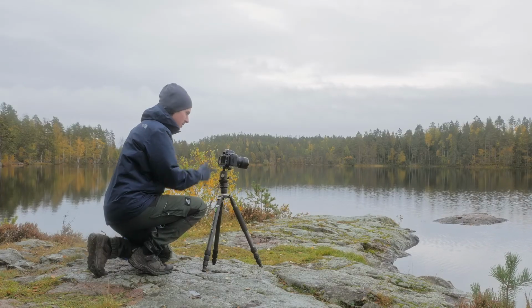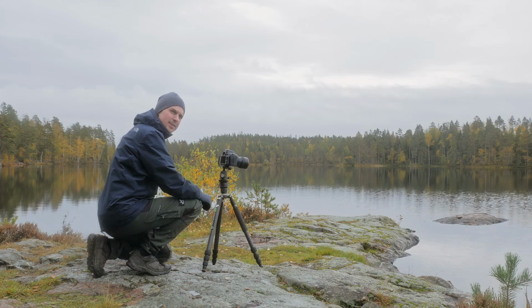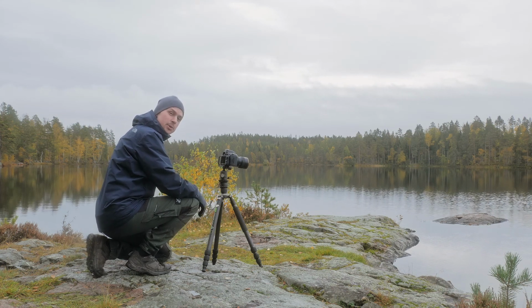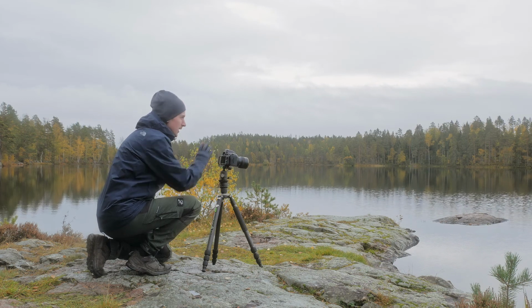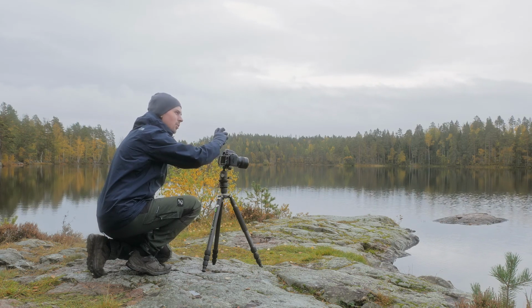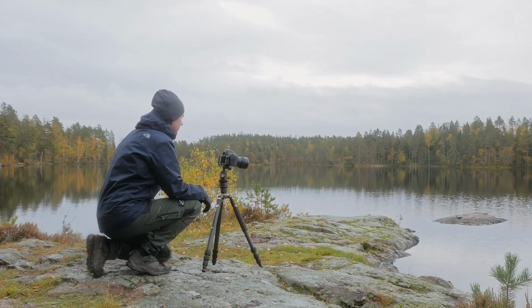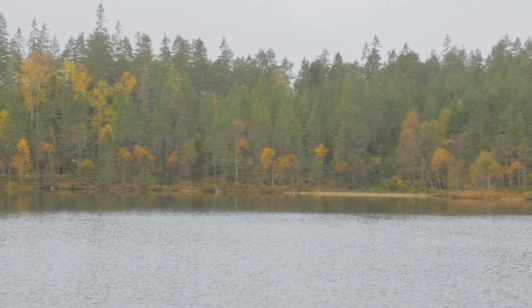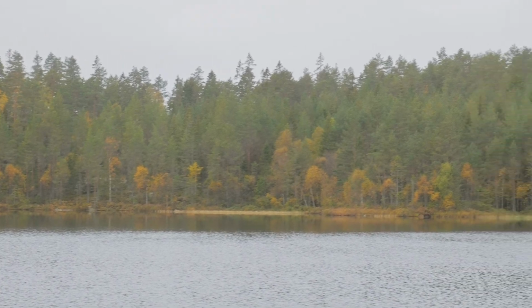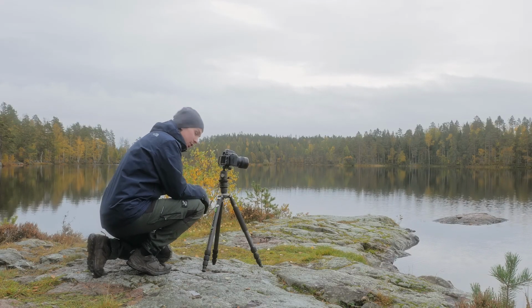Well, I've decided upon a composition now, a little bit more complex than the simple one I was talking about. And the reason for that is mostly that I wanted to include more of the background towards the right, because towards the left here it isn't really looking as good in the background, and the background is quite important since that is what's bringing in the autumn colors.